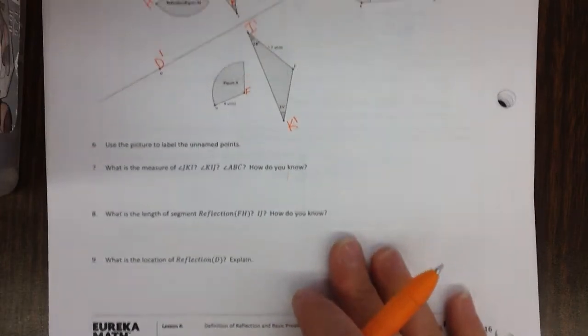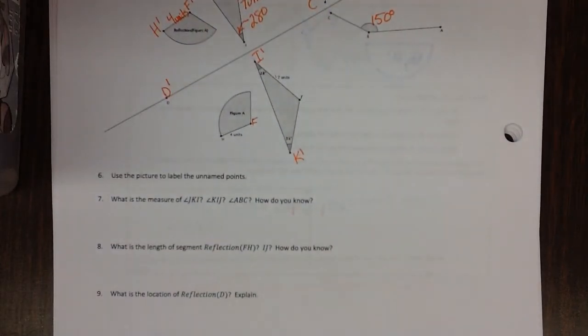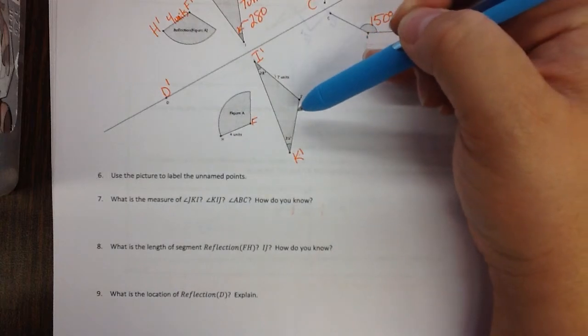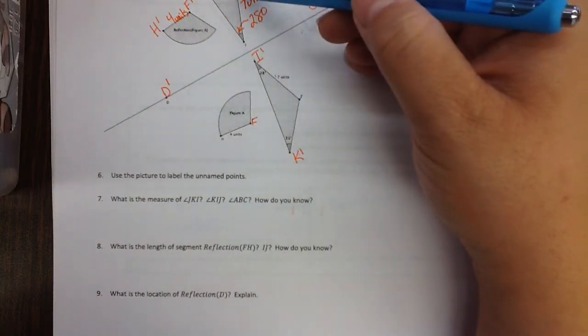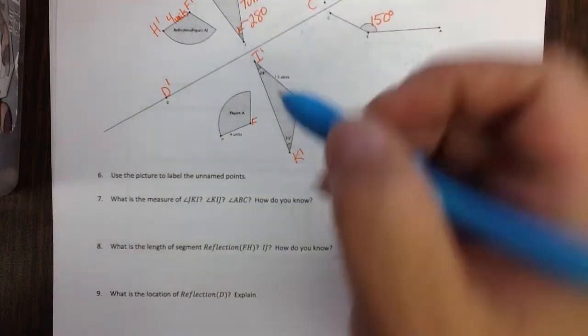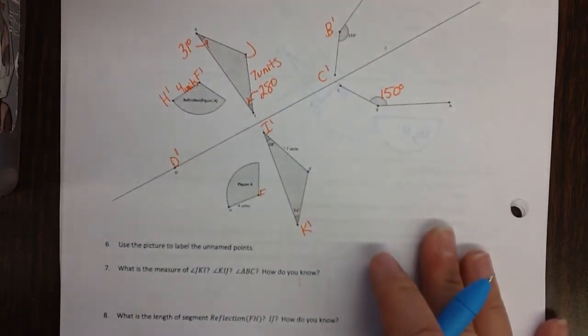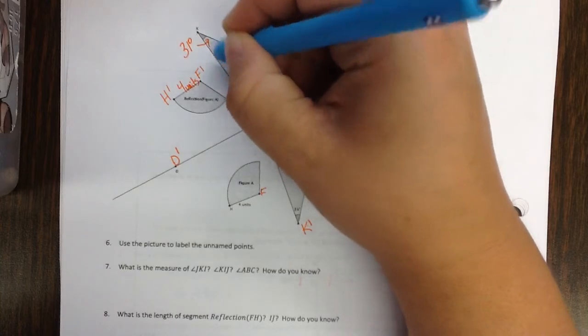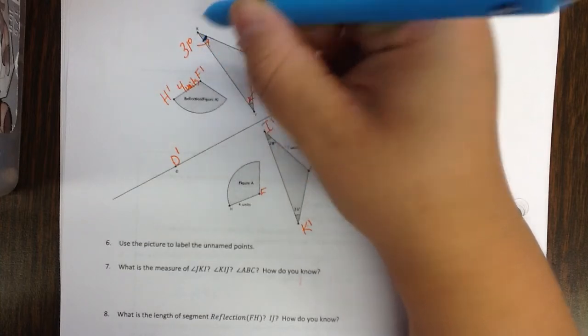Okay, so now we're going to use that information and answer these questions. The measure of angle JKI, J to K to I. So when it's in that order, it's talking about from J to K to I, so it's looking for this angle right here.